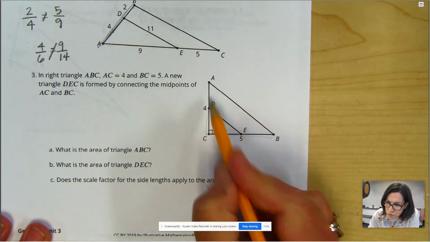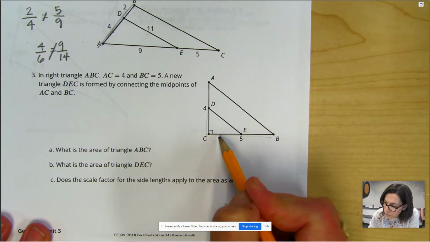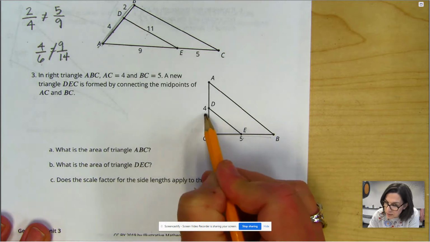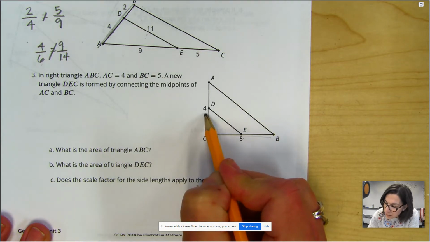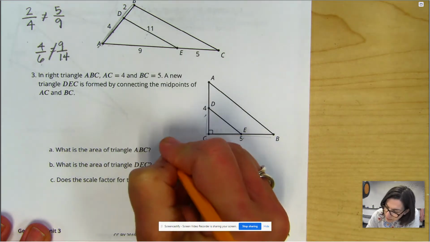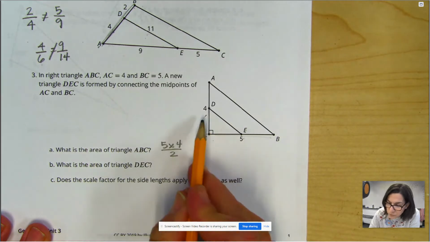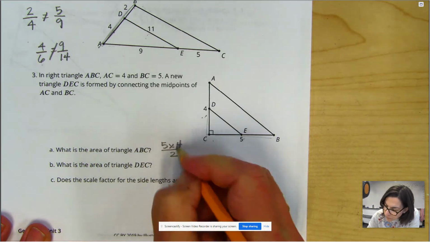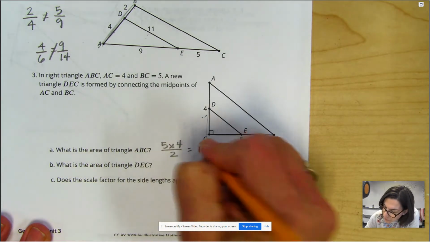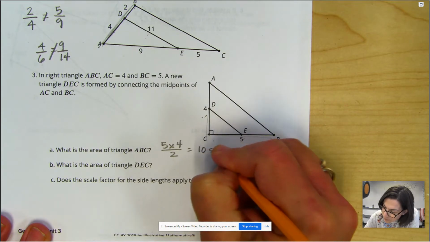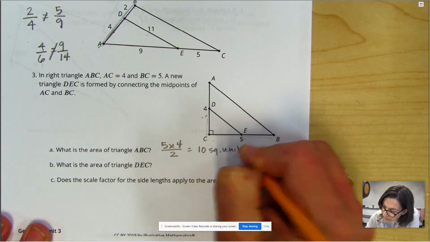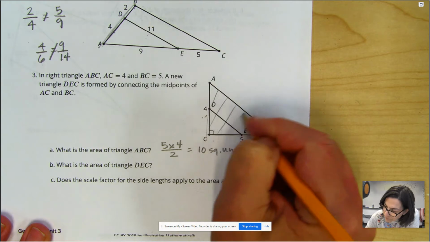Well, if you remember, a triangle's area formula is base times height cut in half, or times 1 half, or divided by 2. So it's just going to be 5 times 4 cut in half. 5 times 4 is 20. Half of 20 is 10. So 10 square units would be the area of all of this.